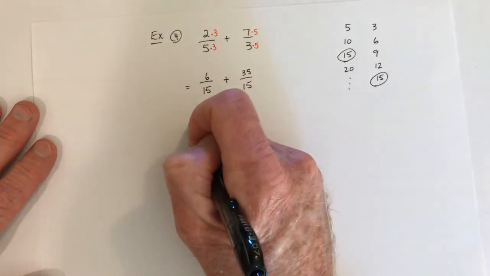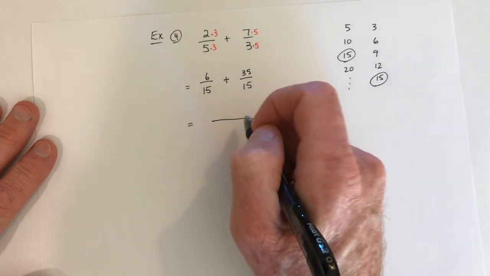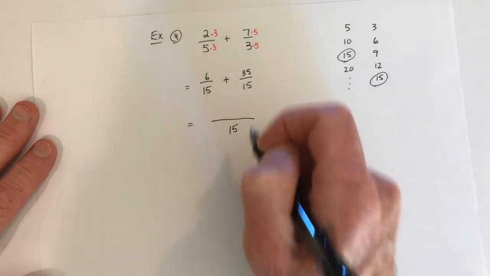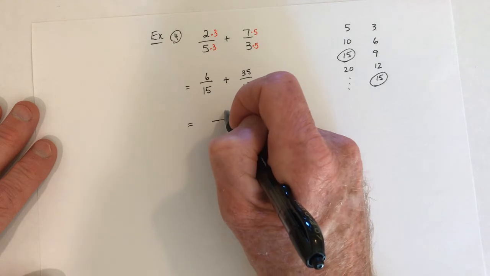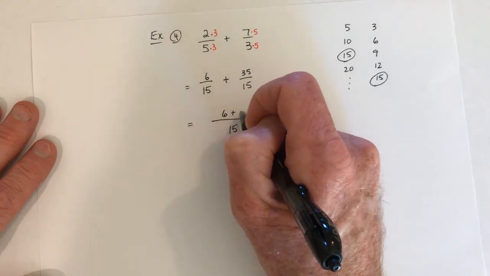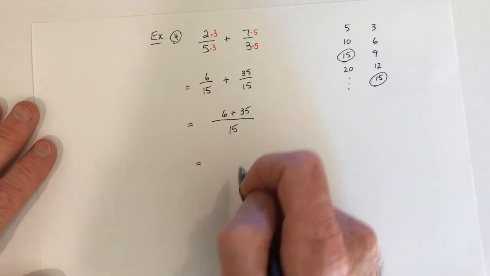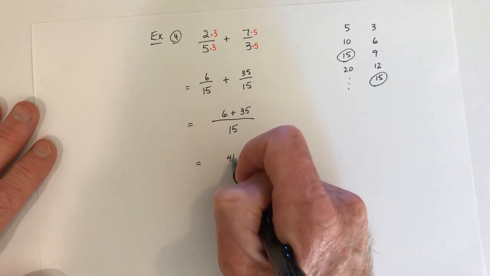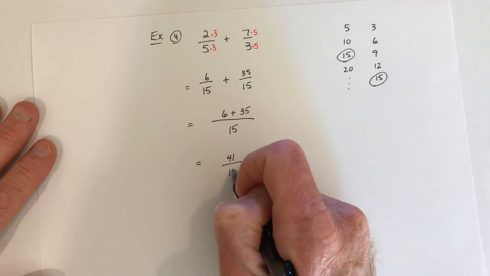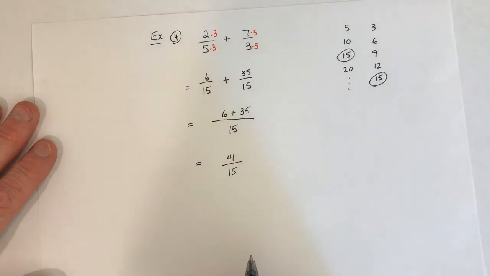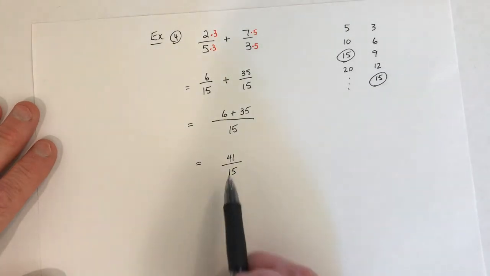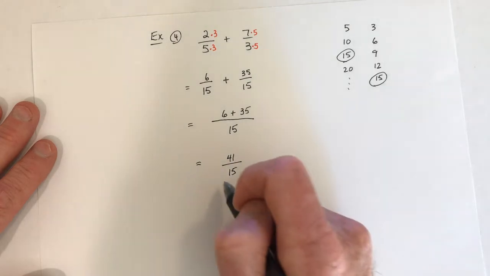And once you have a common denominator, then you could write it as one fraction with the 15 as the denominator. And then we just need to figure out what's 6 plus 35. So 6 plus 35 is 41. So it turns out to be 41/15. 41 is a prime number, so this cannot be reduced and it's finished.